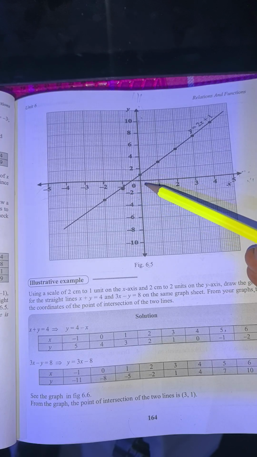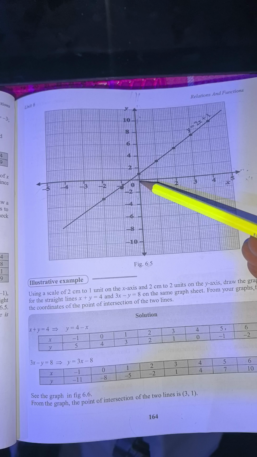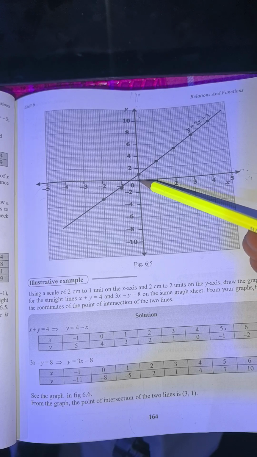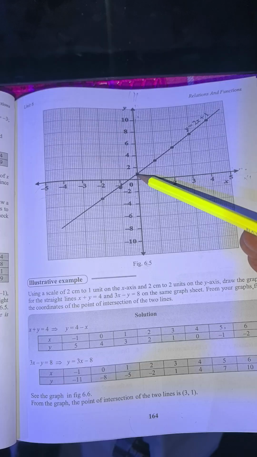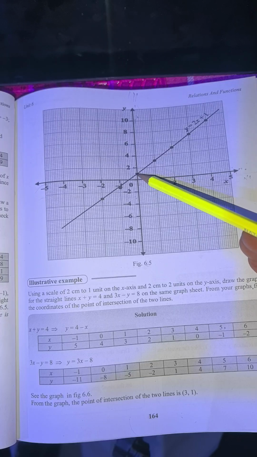Now 0. So 0, 0 is here. 0 is at the origin. So 0, 1. 1 is positive and 1 is the y value. So move up. So 1 will be here. So you mark it. That's what we are seeing.